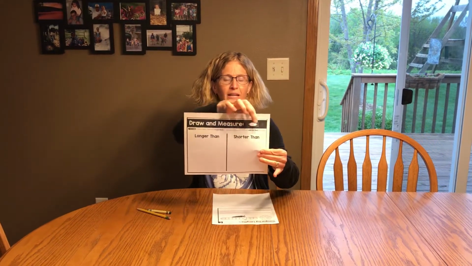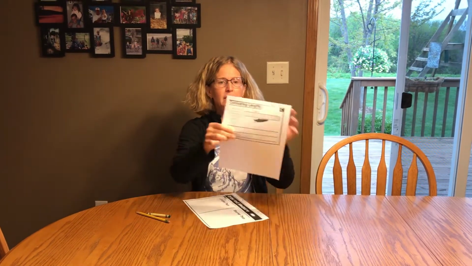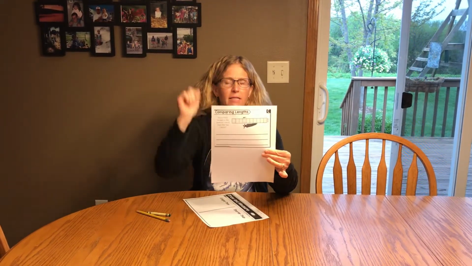Boys and girls, it's math time. Today you need two papers. The first paper is draw and measure and has a crayon on it. Your second paper is comparing lengths and it's comparing the carrots. You need these two papers, one pencil and one crayon. Get these supplies and come on back to me.